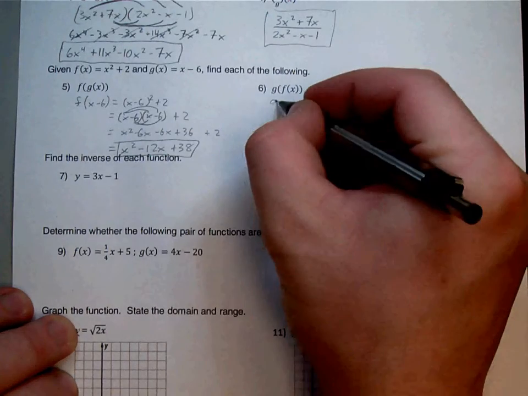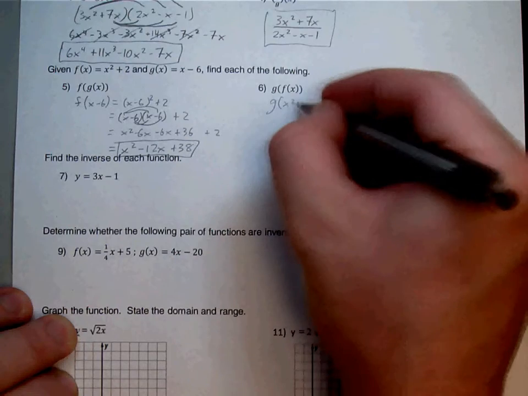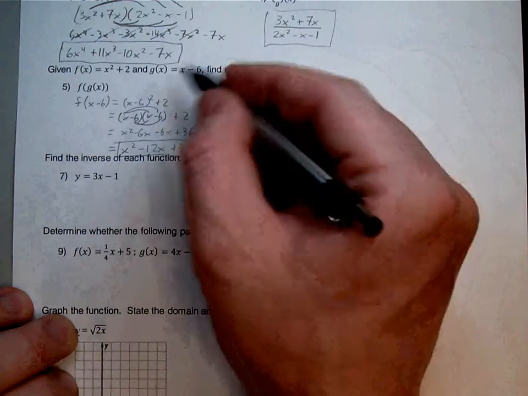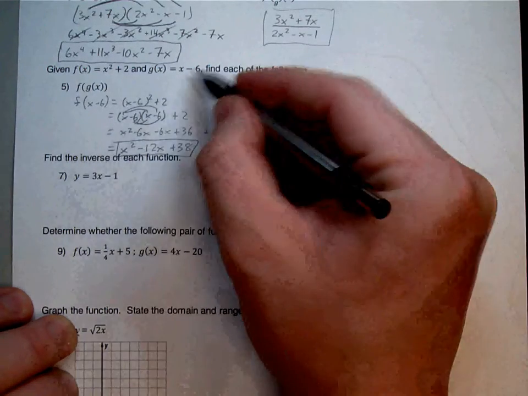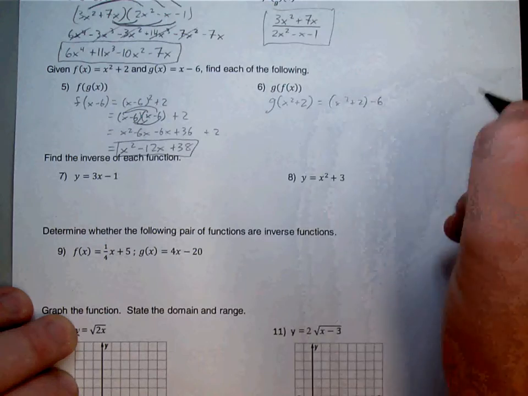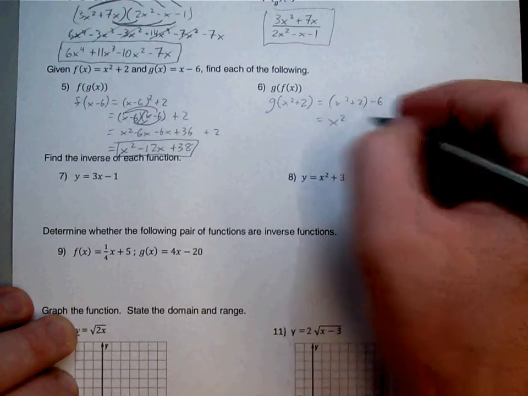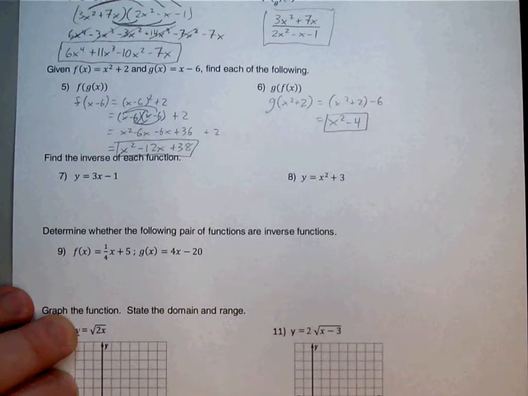Now when we go the other way around, g of f of x, f of x is x squared plus 2, so plug that into the g. The g says, where it says x, that's where you plug in. It says to take that minus 6. Here there's no squaring to do, just combine like terms. So x squared and then 2 minus 6 is negative 4. So x squared minus 4 is our answer.